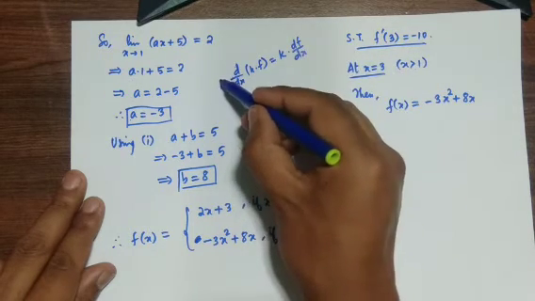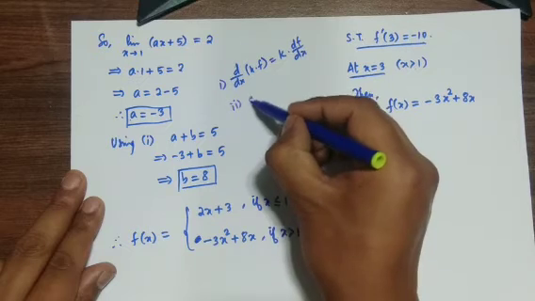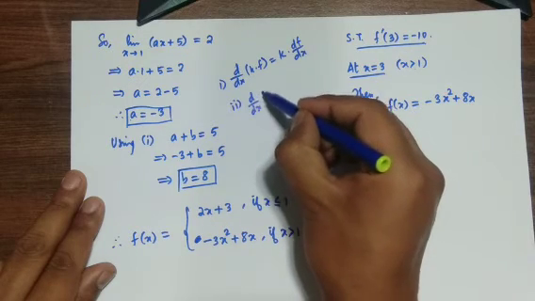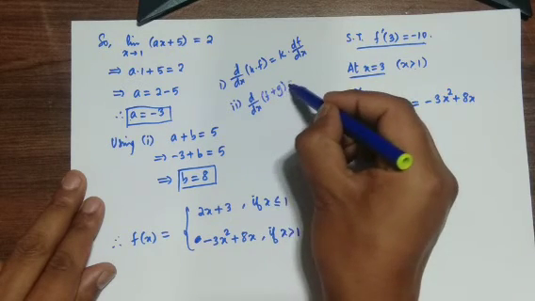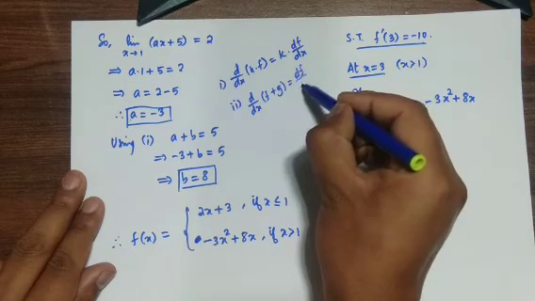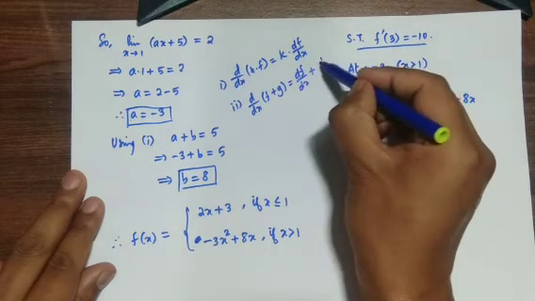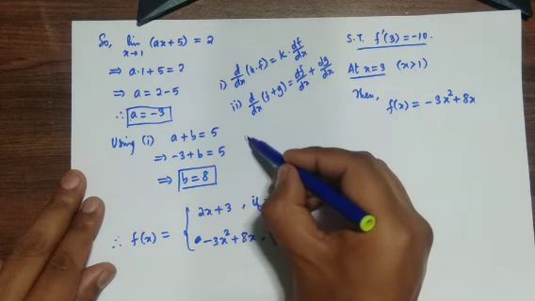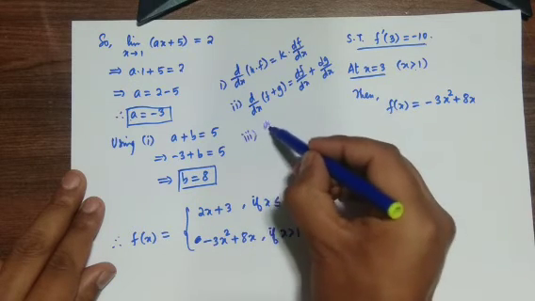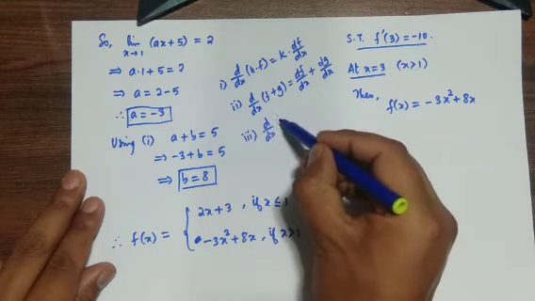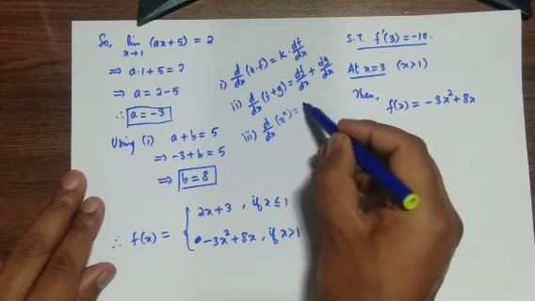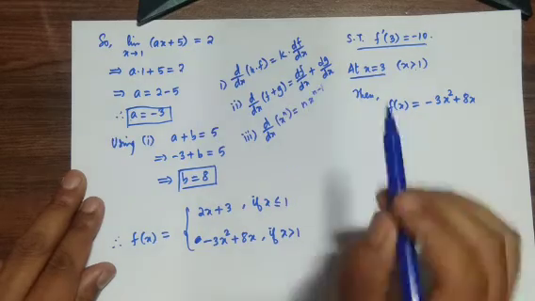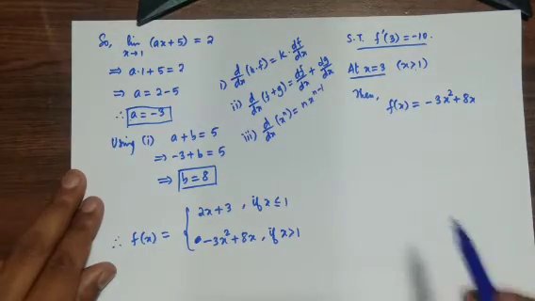This is one that we are going to use. Number two is d by dx of f plus g, which can be written as df by dx plus dg by dx, so this will be used. And number three is d by dx of x to the power n, which is n x to the power n minus 1. So we'll make use of these three formulas here.